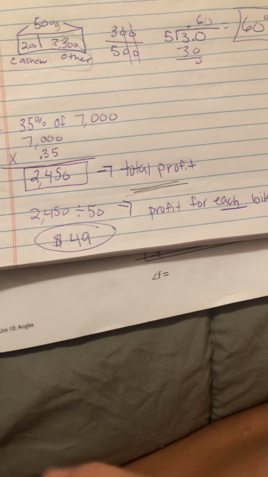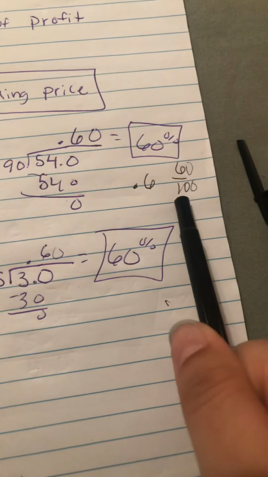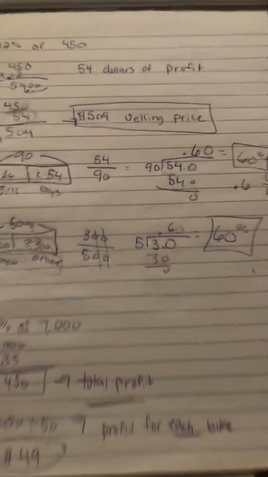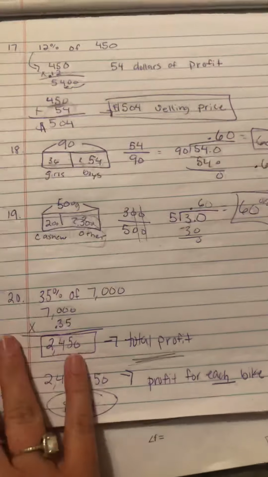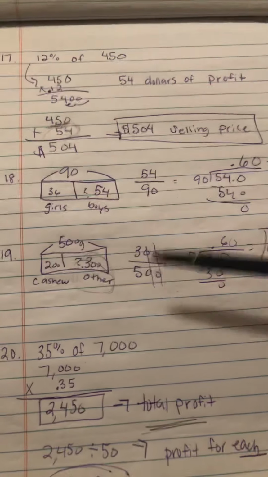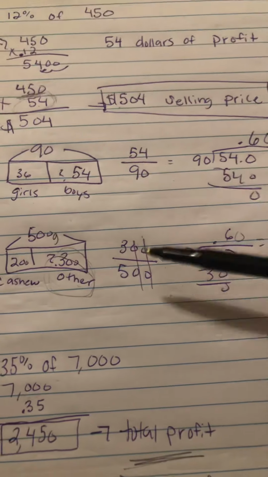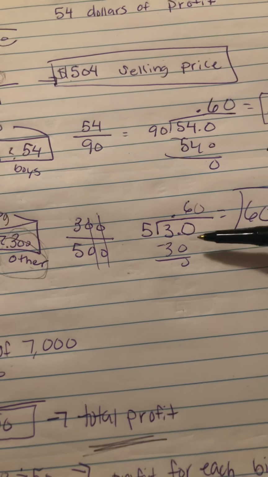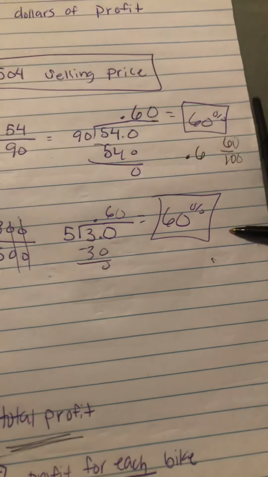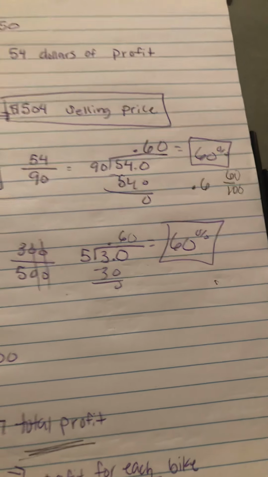So I hope that helped. Remember, percentage can definitely mean out of 100, but it also just means out of the total, right? So when we have our word problems, be sure not to get confused. We always convert it into a fraction and then a division problem, and then convert it straight to our percentage.